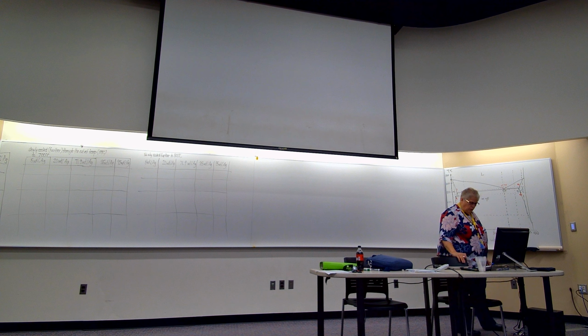Let's say it's 97. Those are these endpoints here. That's 0, and that's 97. It really is just kind of estimating from the diagram.